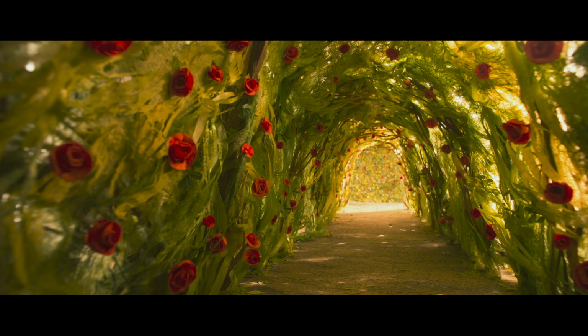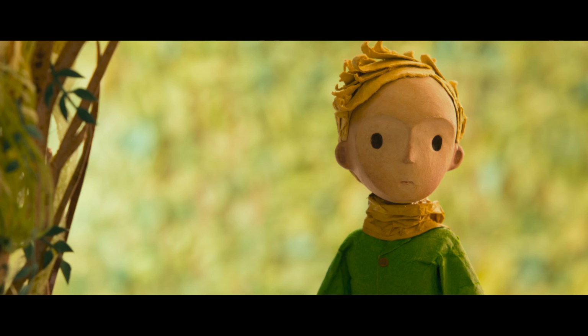Stop motion really evokes those feelings of childhood, and so it's always been a great technique because it really taps into those sort of earlier feelings of being a child.